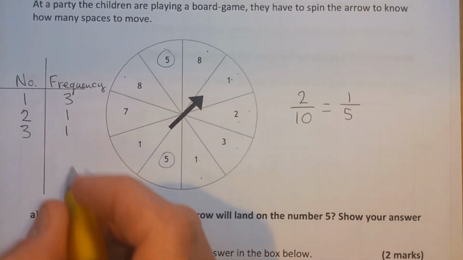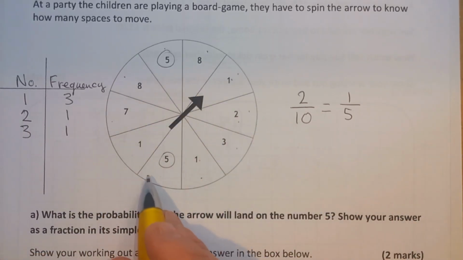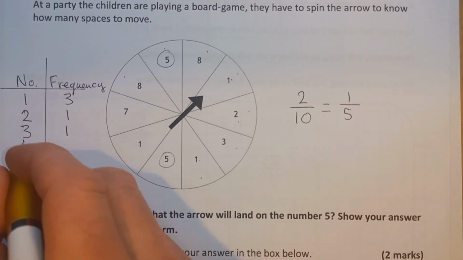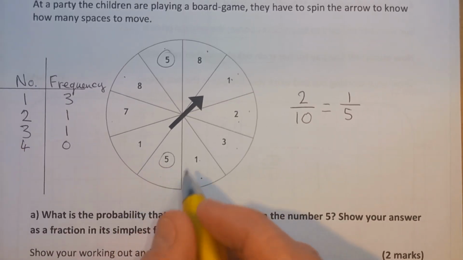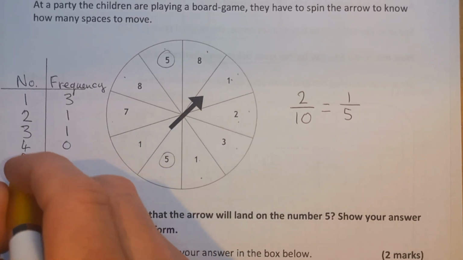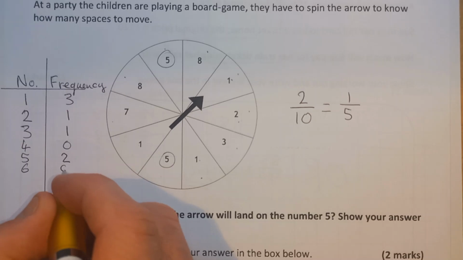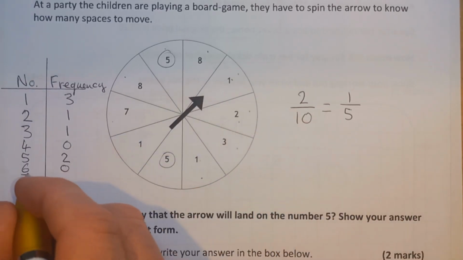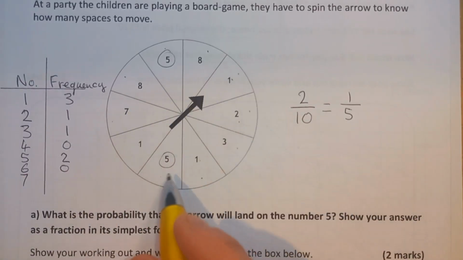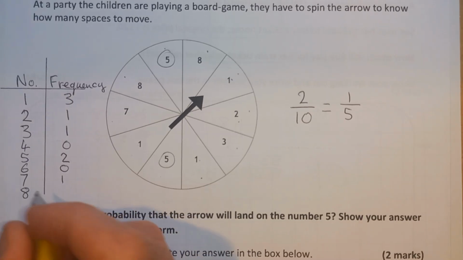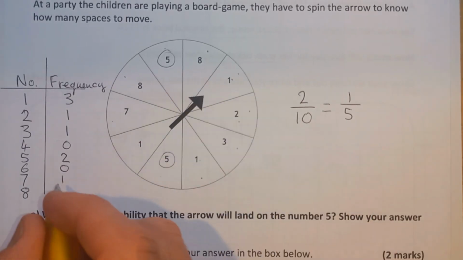What about number 4? We've got no 4s. You could put 4 and a 0. Look, let's be complete. Number 5. Well, we know we've got 2 number 5s. Number 6. We haven't got any. Number 7. There's 1 7. And number 8, which I think is the highest number, we've got 2 8s.